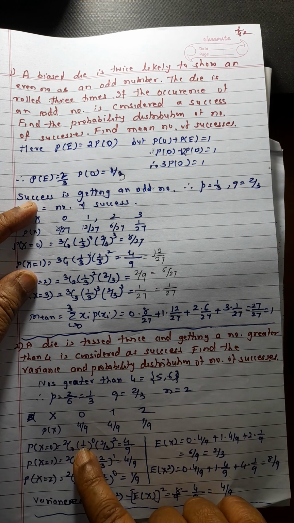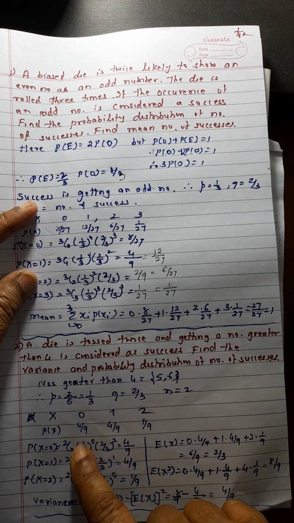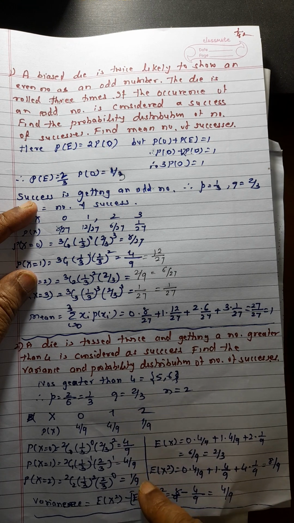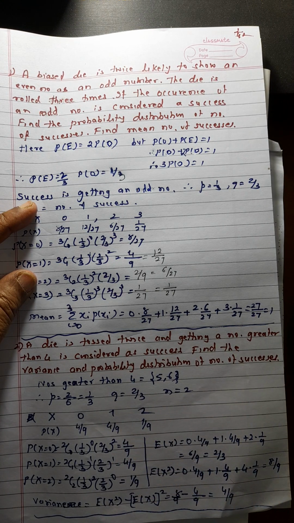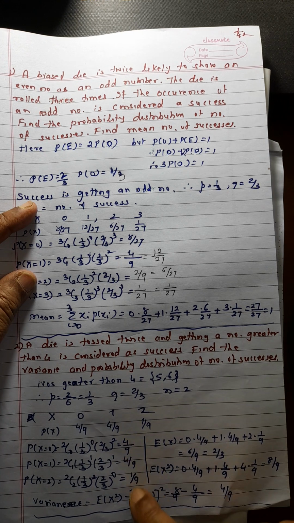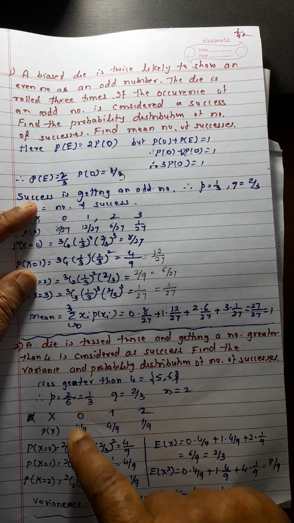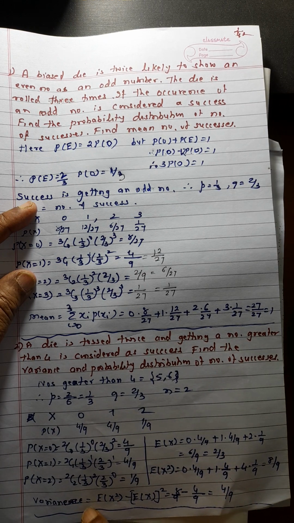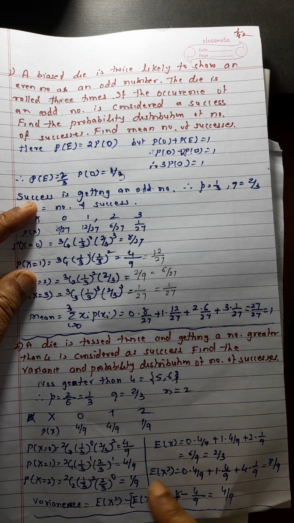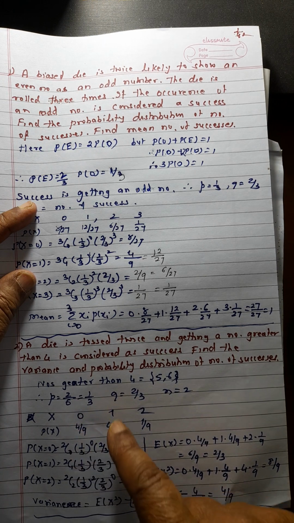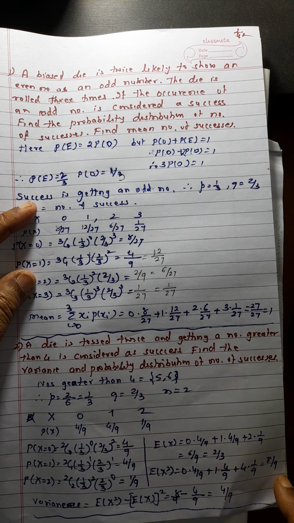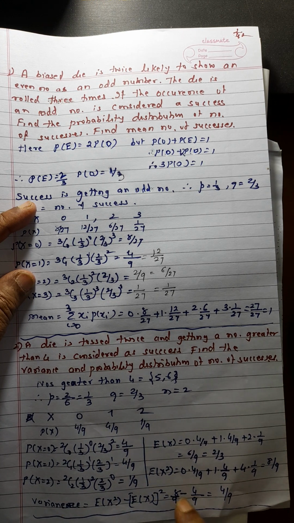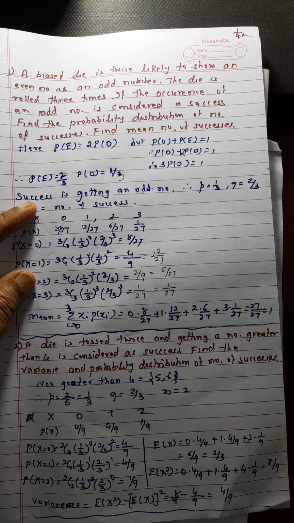For their probabilities, at X equal to 0, N is 2 here. So by substituting I am finding the values, but check that their sum should be 1. That's why I am not cancelling anything. Even though it cancels, usually I am not cancelling. So E(X) will be this into this plus this into this plus this into this. Then you find E(X square): square of this into this, square of this into this, square of this into this. Then the variance is E(X square) minus E(X) whole square. Substitute, simplify. This will be your answer.